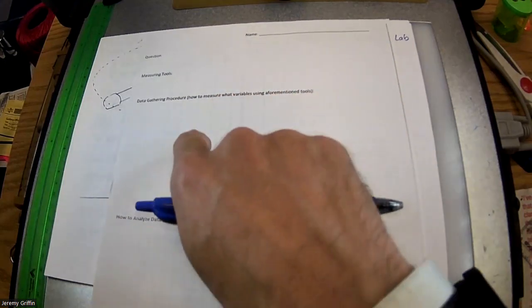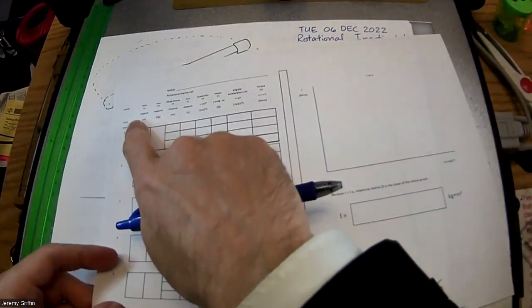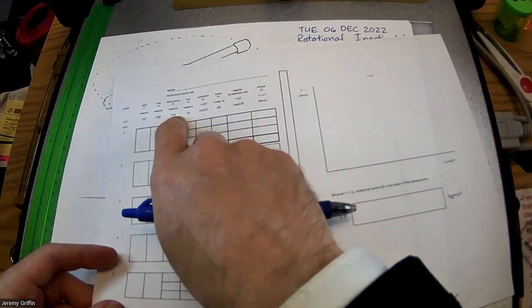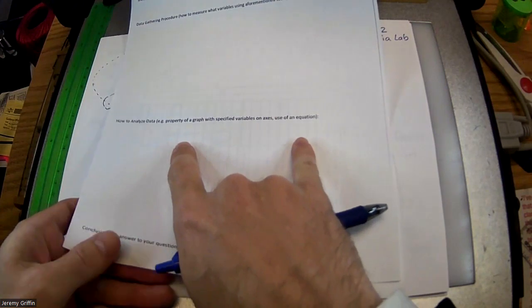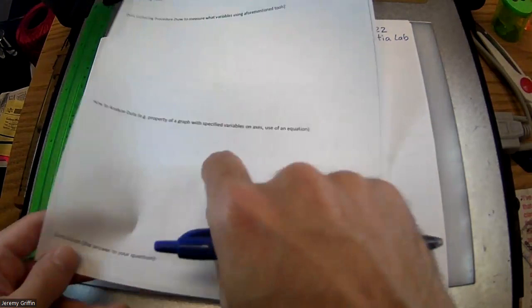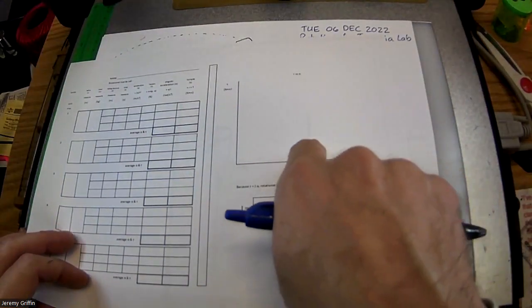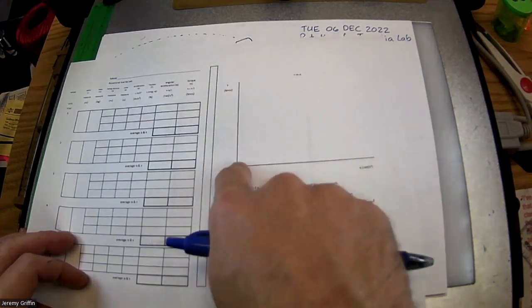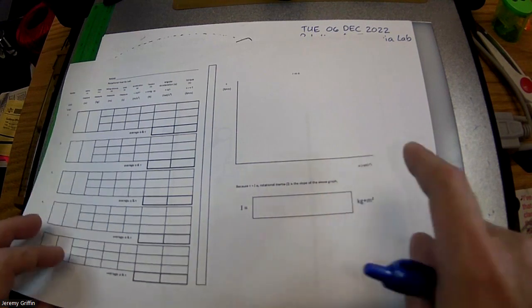Data gathering procedure: what variables are we gathering? You can use this table as a checklist, because the variables on this table might be things we measure that are relevant to ultimately figuring this out. Data analysis: how are we going to crunch some numbers, maybe apply some equations, something with a graph. It has set up a graph here, so it's going to lead into this graph. Think real close about what variables are on these axes and what equations you've seen recently.